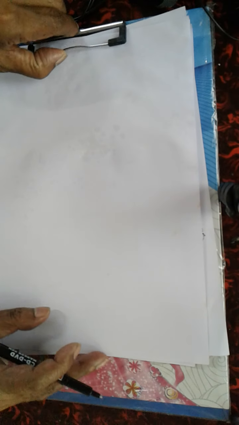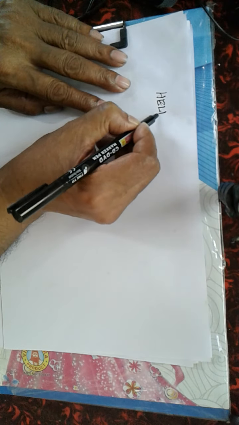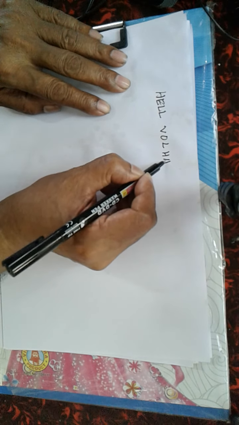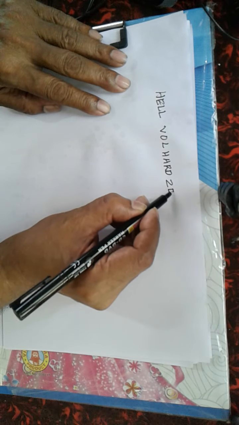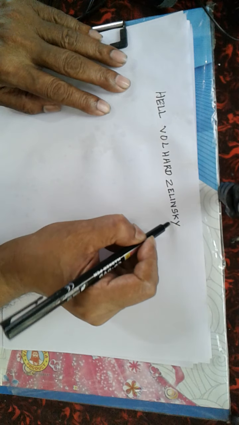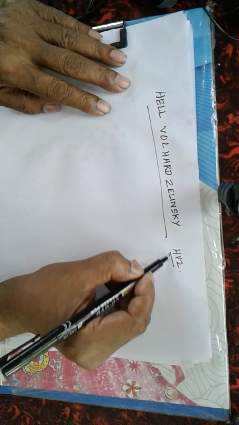Now there is a particular reaction called the Hell-Volhard-Zelinsky reaction. It is abbreviated as HVZ reaction.